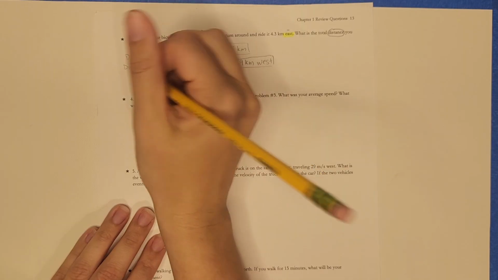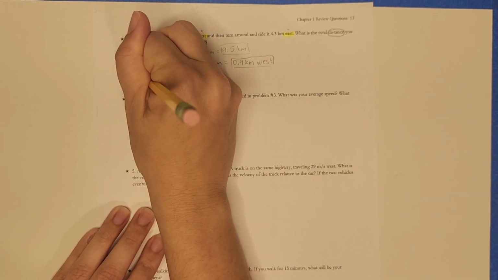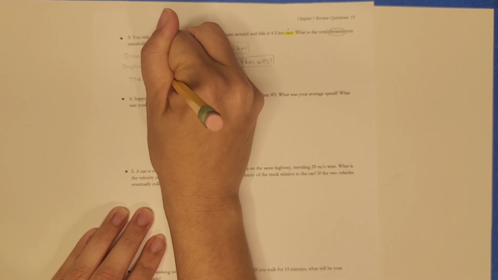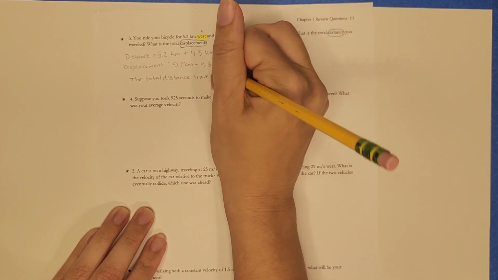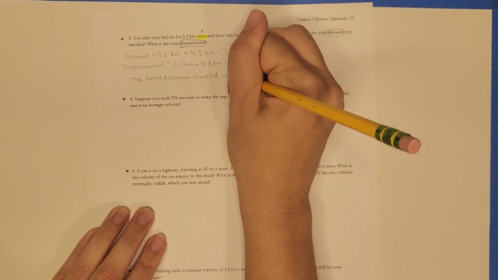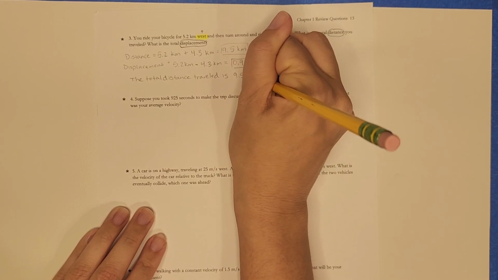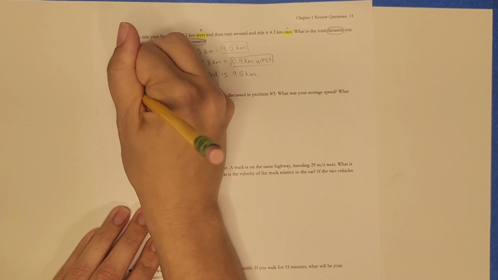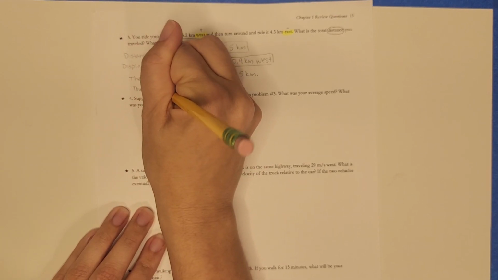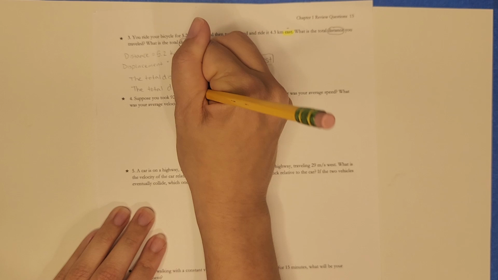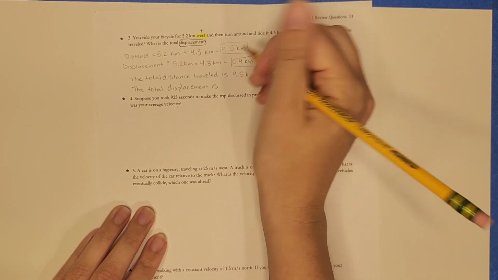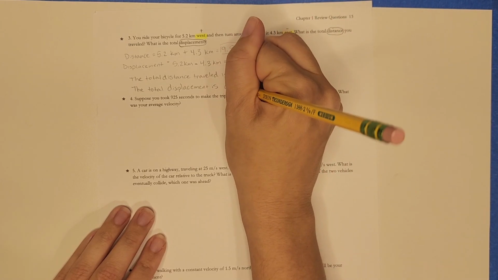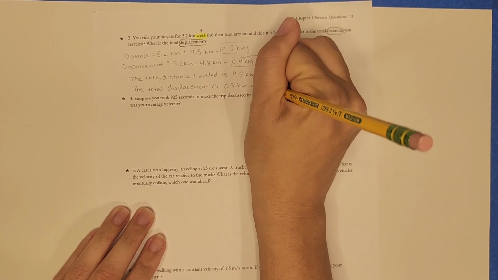Now I could stop there, but I'm going to write my answers in complete sentences. So the total distance traveled is 9.5 kilometers, and the total displacement is 0.9 kilometers west.